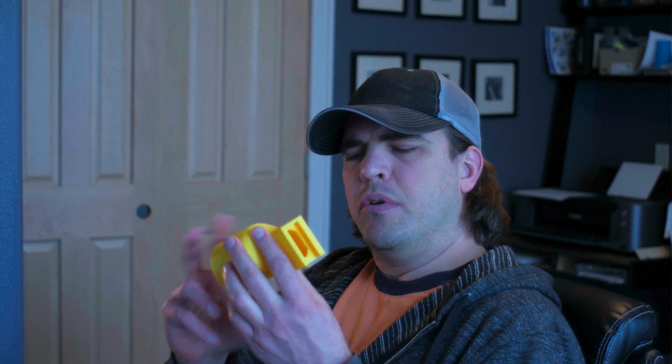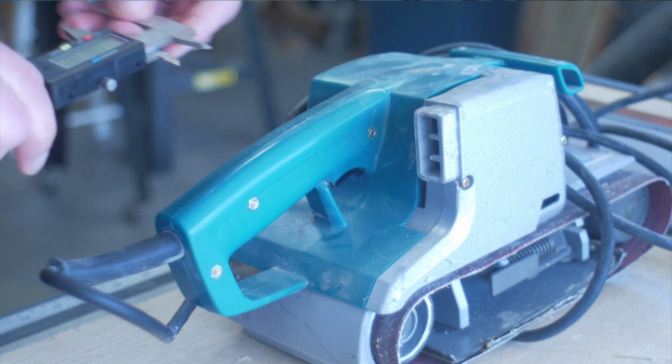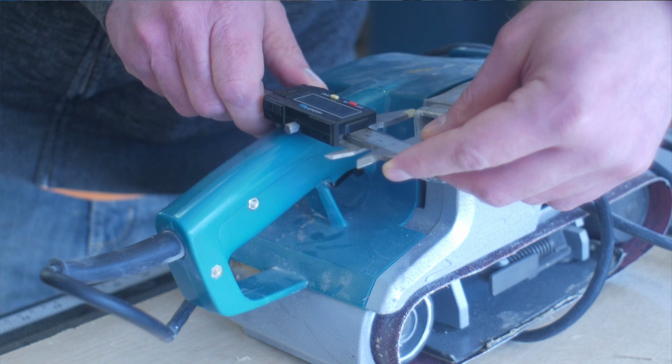This was an example where I had a very specific tool. I've got this Makita belt sander. It's a workhorse, but it's an older tool. It has this really, let's call it interesting, dust port on it. It's not round, it wouldn't fit anything.